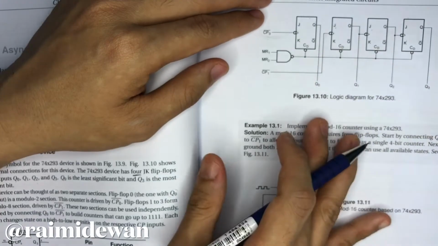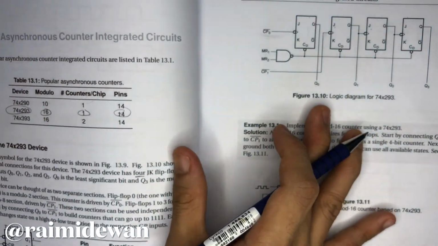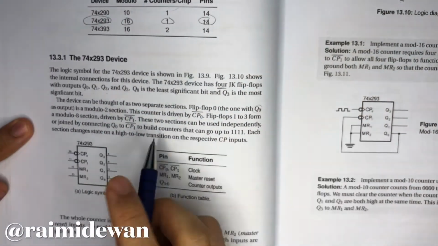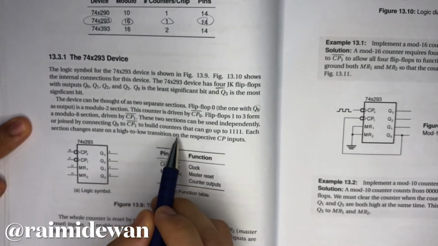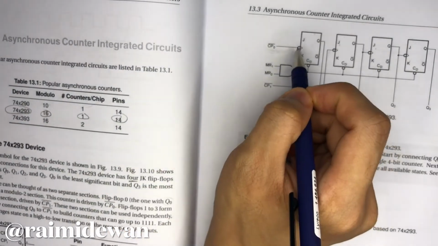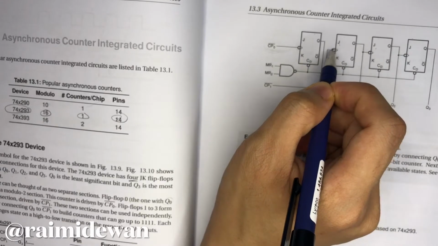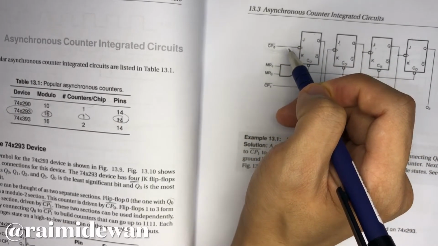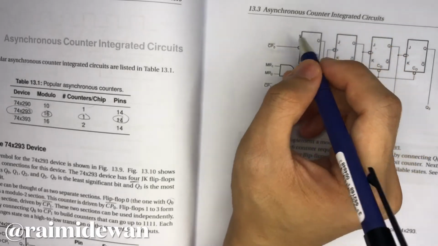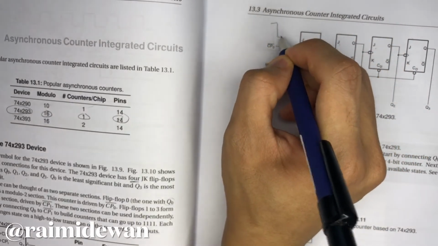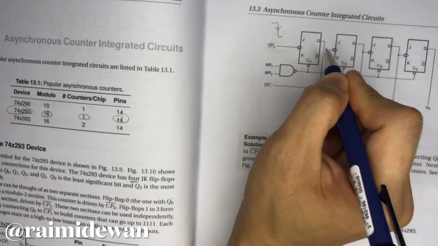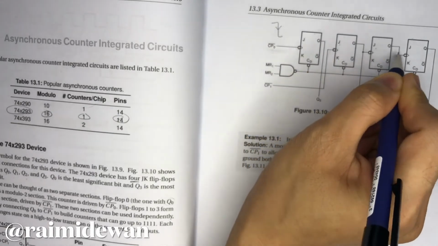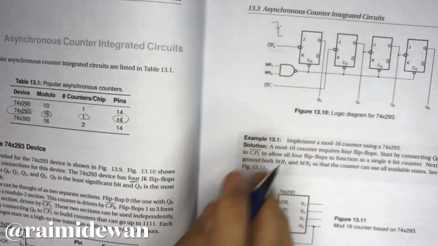Each section changes state on a high-to-low transition on the respective C input. You see, because this one is negative edge triggered, each section will change on a high-to-low transition, because there is a negative edge trigger clock.